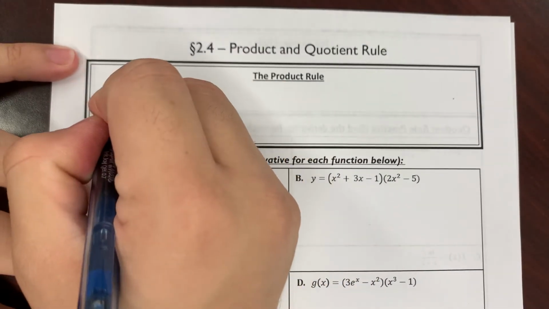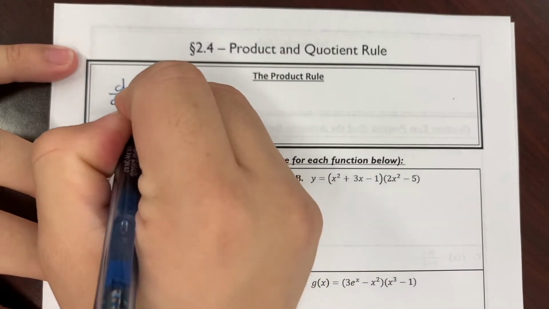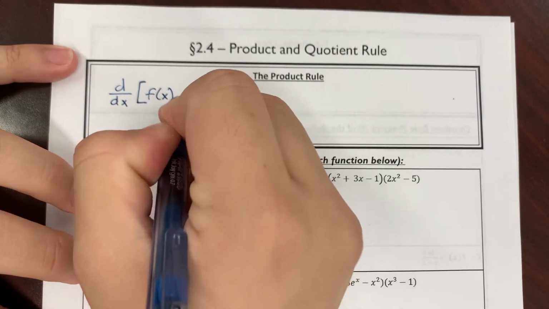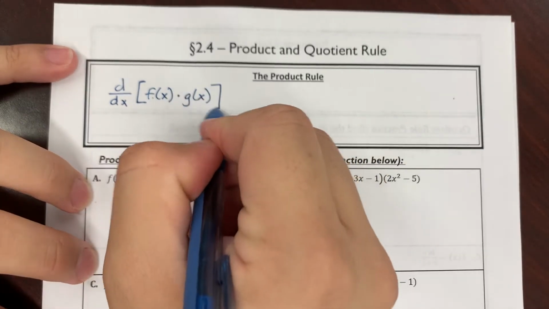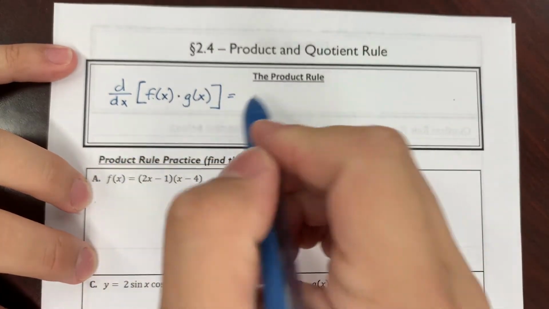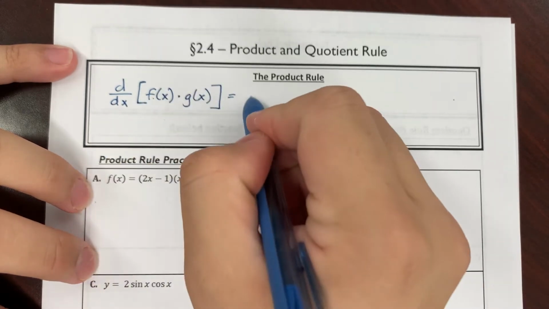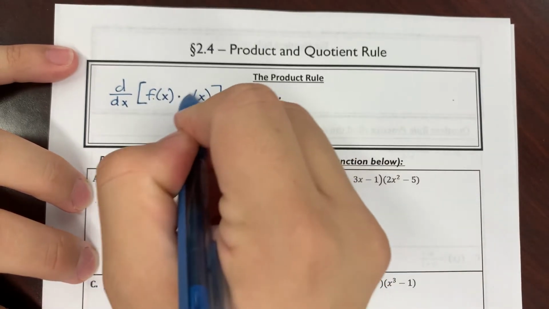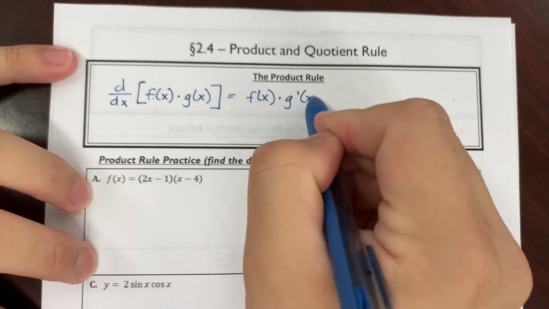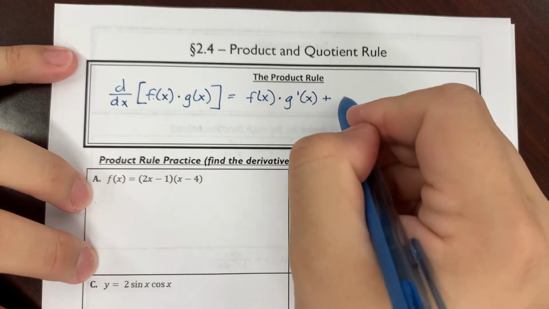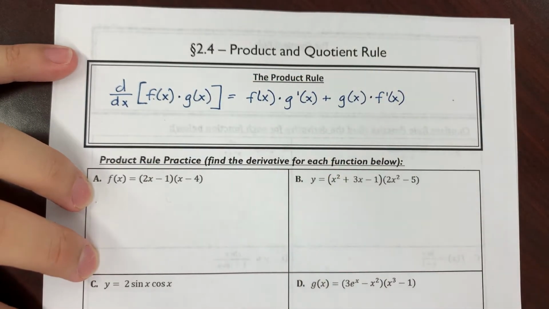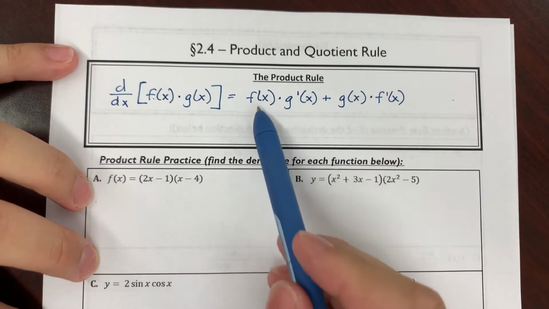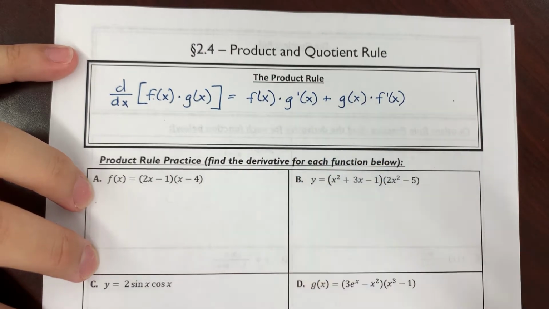It's very simple. All you have to think about is if you have the derivative of two different functions, or two different expressions that are being multiplied to each other, then all you have to do is do the first expression times the derivative of the second, plus the second expression times the derivative of the first expression. All right. And if you ever see me in class or even throughout this video, I'm always going to repeat it. First times the derivative of the second plus the second times the derivative of the first.